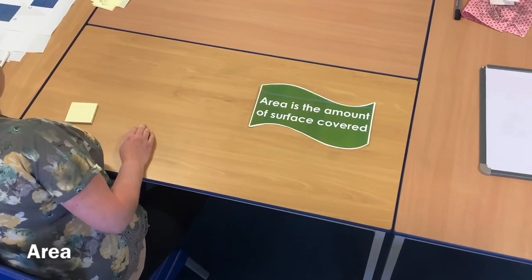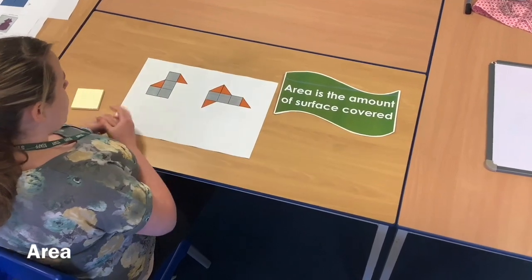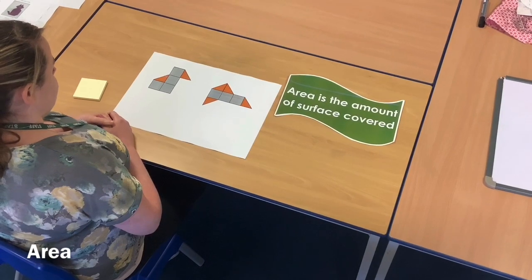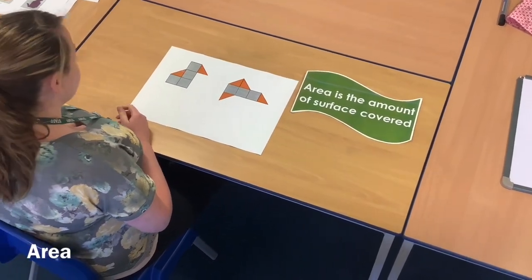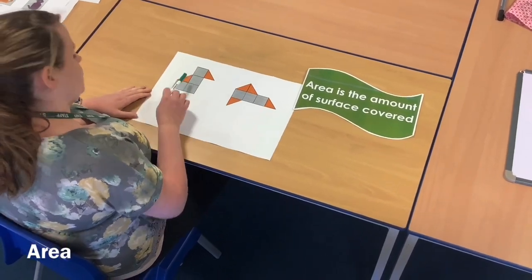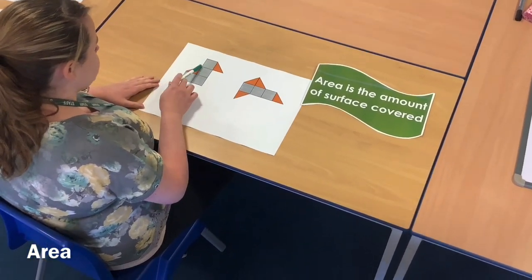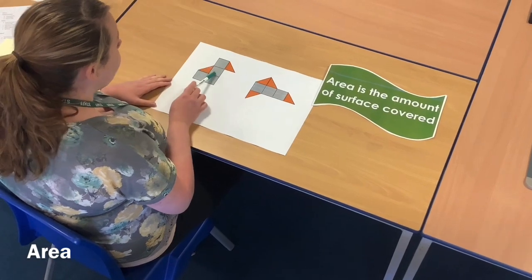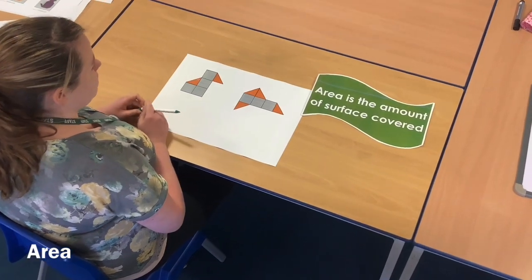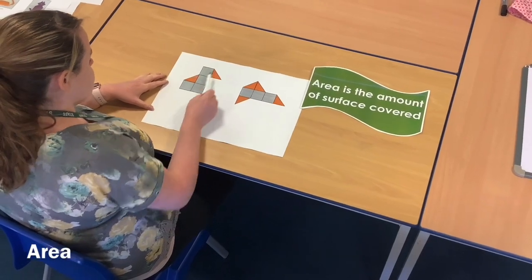I'd like you to just take a moment, so pause the video, see if you can work out what the area is for these 2 shapes. Okay, so hopefully you have noticed that I've got my squares, but I've also this time got some triangles, and hopefully you've worked out that a triangle is half of a square, so 2 triangles would equal 1 square.